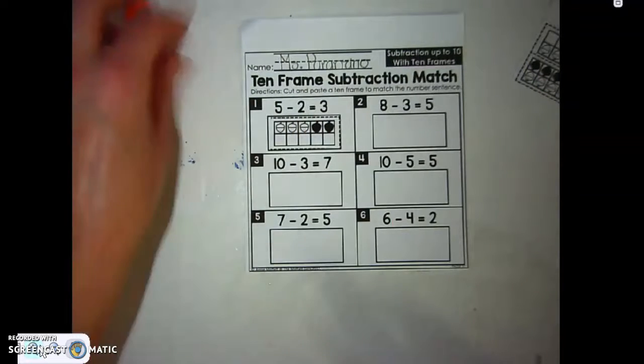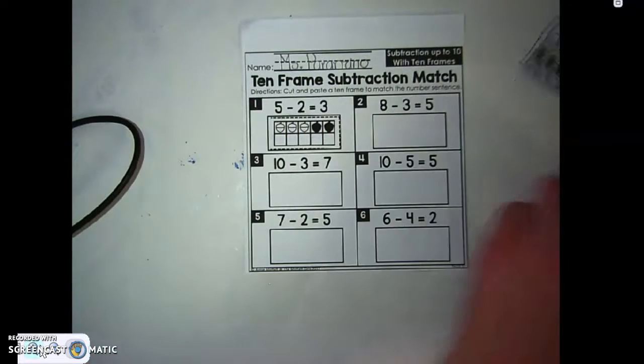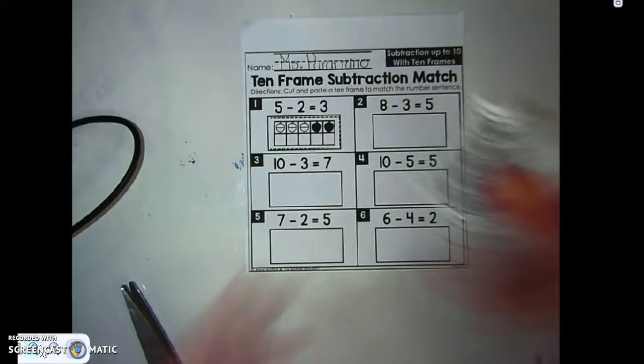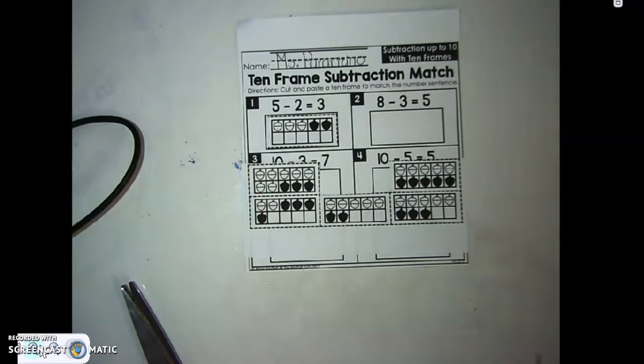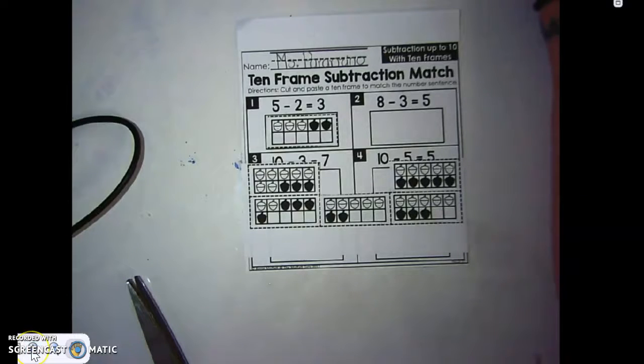Okay, friends, so you're going to look at each subtraction sentence. Then find the 10 frame picture that matches the subtraction sentence. Do your very best and remember to bring this with you at the end of the day.